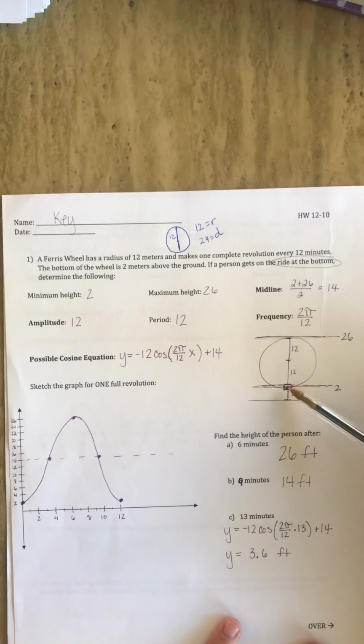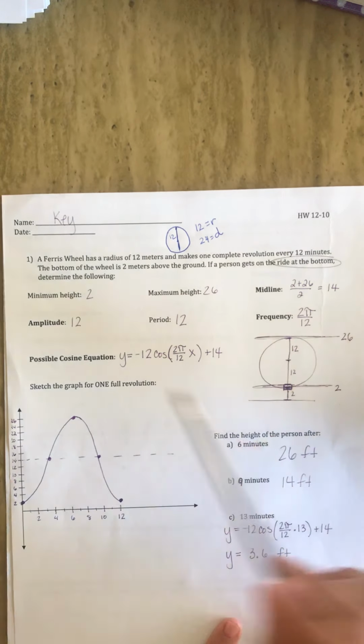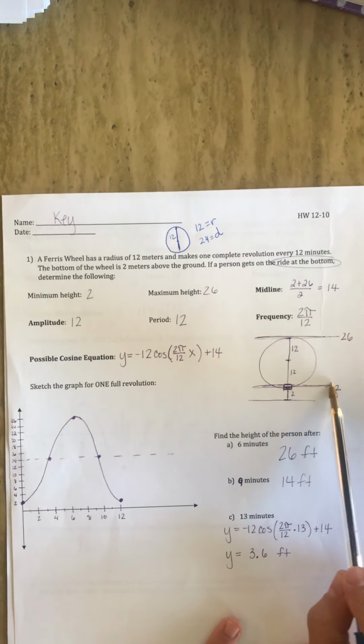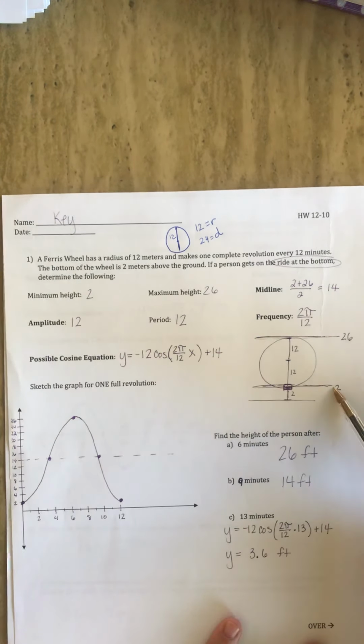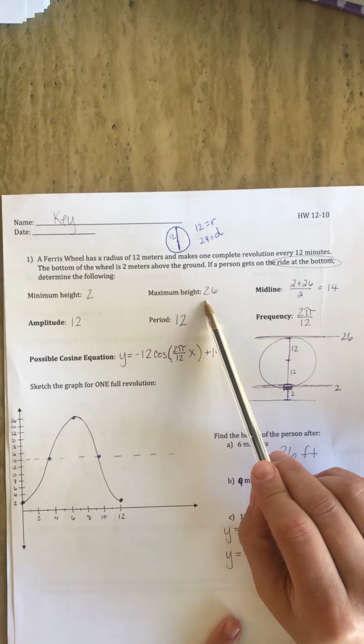So we know right here that's 12, and this right here is 12 more. So we know that the min height right here is 2. The max, well, we have 2 plus 12 plus 12. That's going to give us 26.